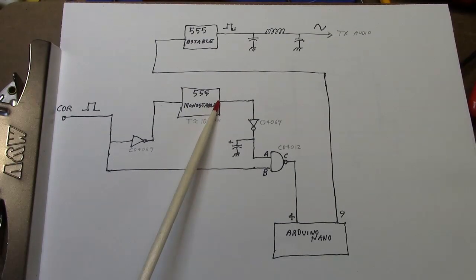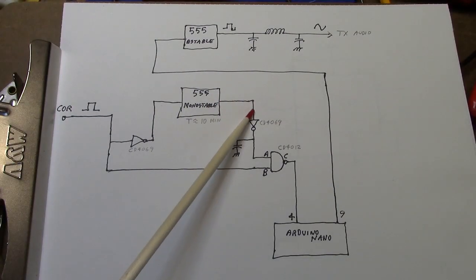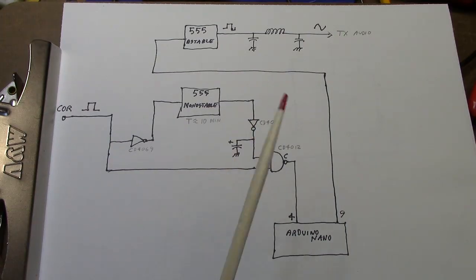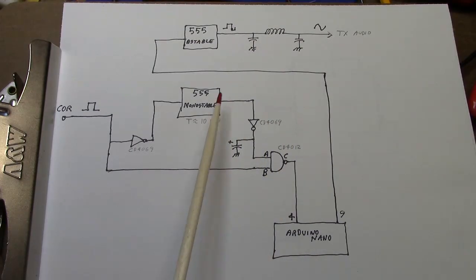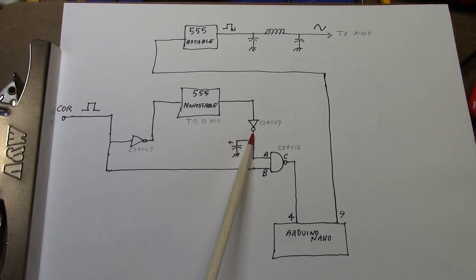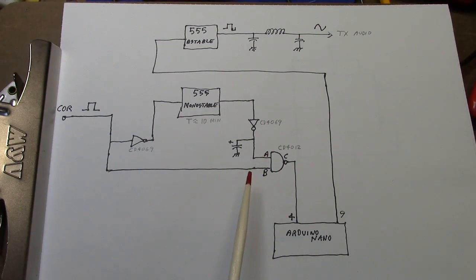Now when that output initially goes high, which of course is fed through the inverter, there's a slight delay because of that capacitor. But then when that output is high, this point goes low. And this is a 2-input NAND gate, so the only way this output can go low is if both A and B are high at the same time. And that's only for a brief instant. In other words, there's a short pulse output on C, the output, that triggers the Arduino.